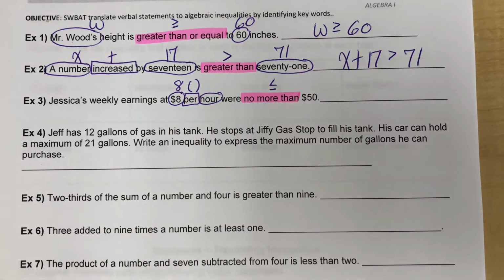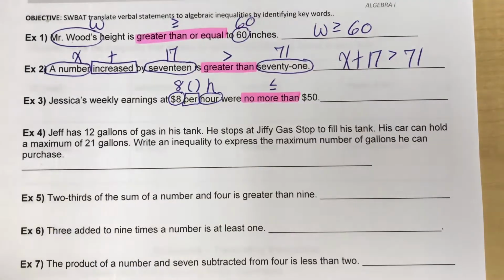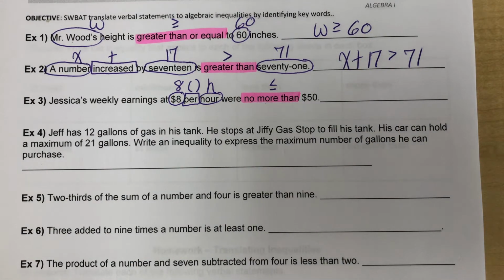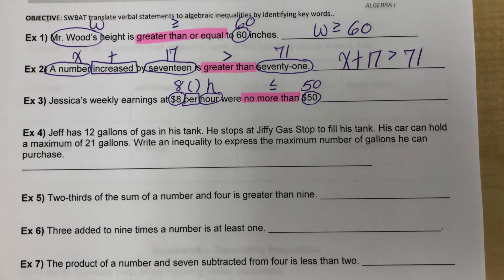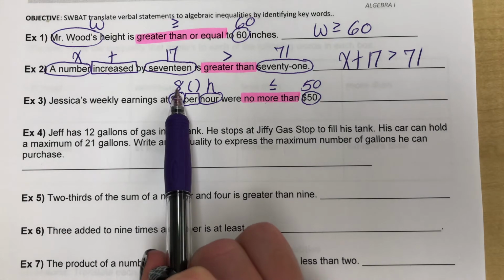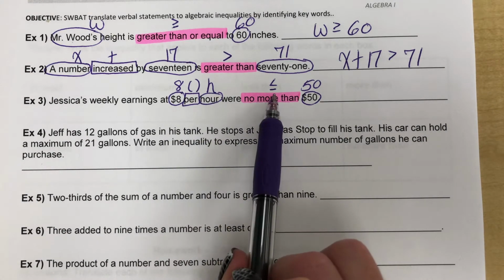Hours are numbers, right? 1 hour, 10 hours, but I don't know how many hours. So I'm going to use the variable h here for hours. And again, it's no more than $50, so I'm going to circle 50, and I'm just going to write that number as well. So here's my inequality sentence. 8 times h is less than or equal to 50.